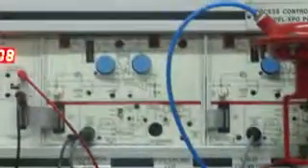This is the mechanical pressure reading, this is the electronic reading, and this is the computer reading of the air pressure of the chamber.